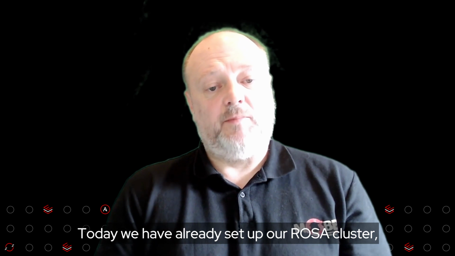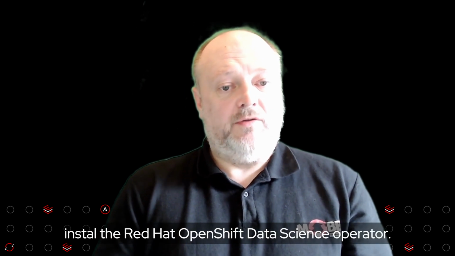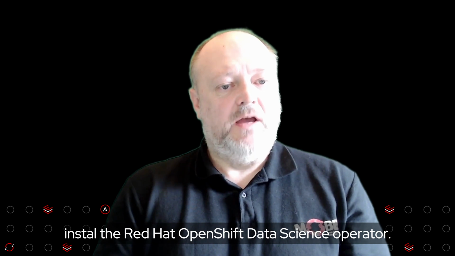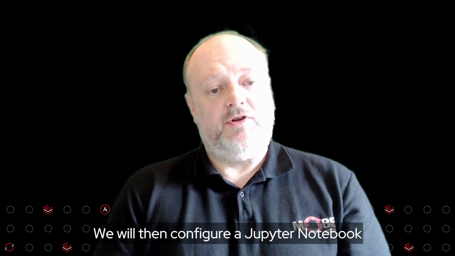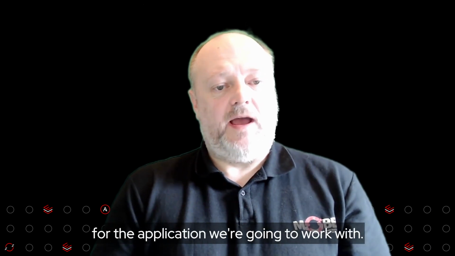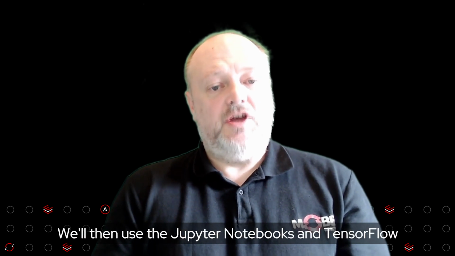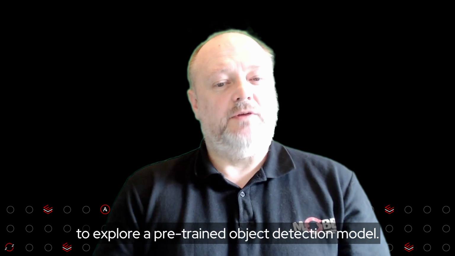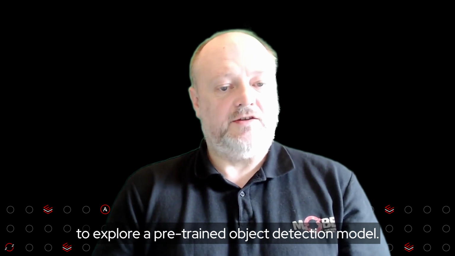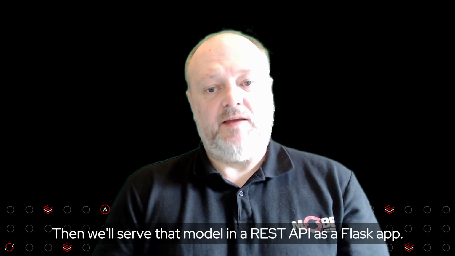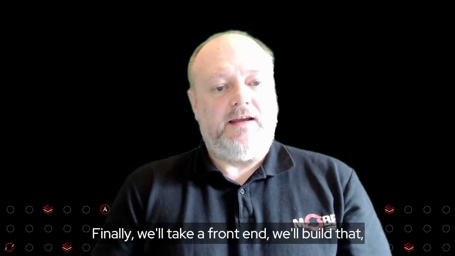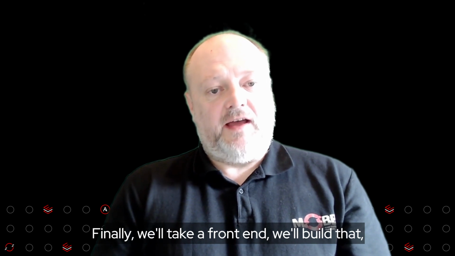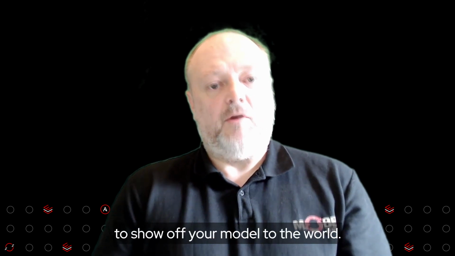Today we have already set up our ROSA cluster, but then we will install the Red Hat OpenShift Data Science operator. We'll then access the data science console that creates. We will then configure a Jupyter notebook and pull in the code required for the application we're going to work with. We'll then use the Jupyter notebooks and TensorFlow to explore a pre-trained object detection model. Then we'll serve that model in a REST API as a Flask app. And then we'll take that Flask app, we'll use source to image to be able to build it properly and deploy it. Finally, we'll take a front end, we'll build that, we'll deploy that to allow you to show off your model to the world.